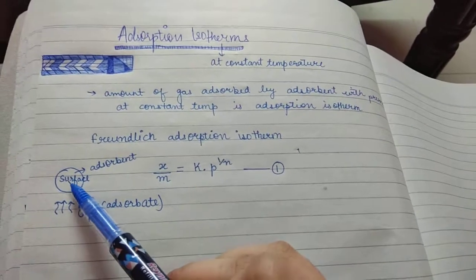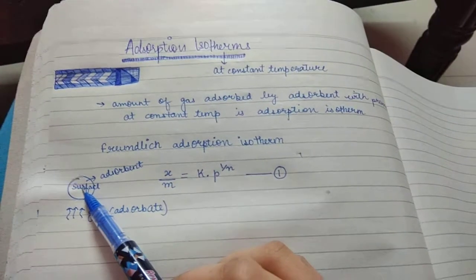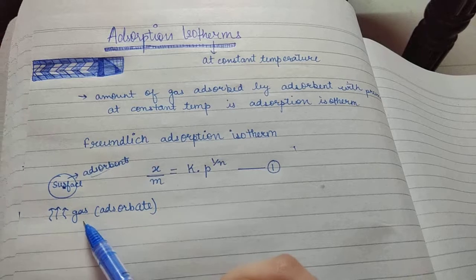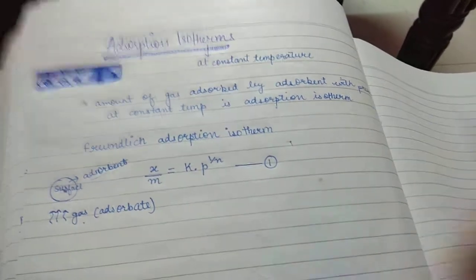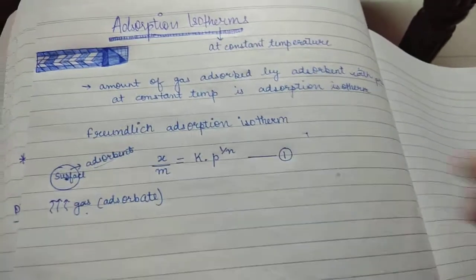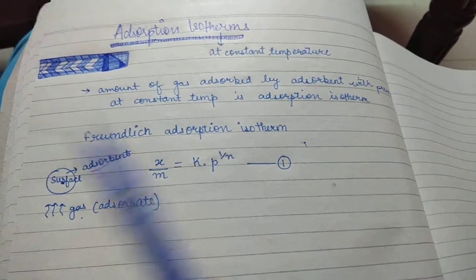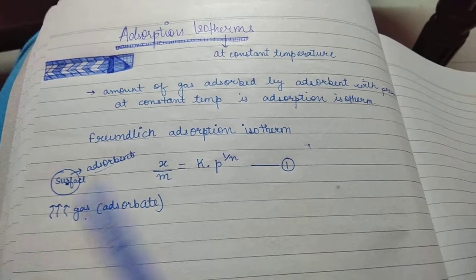Now, this is the surface on which the adsorption takes place and is the adsorbent, whereas the gas is the adsorbate. So I've written it over here because I'll be speaking in terms of this.